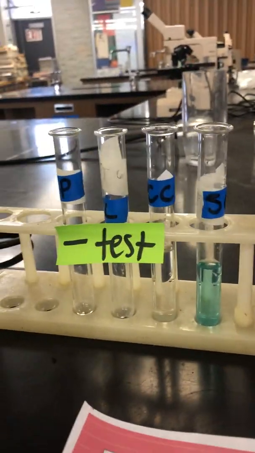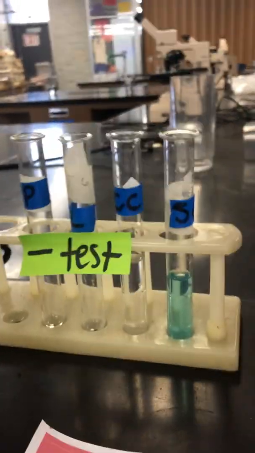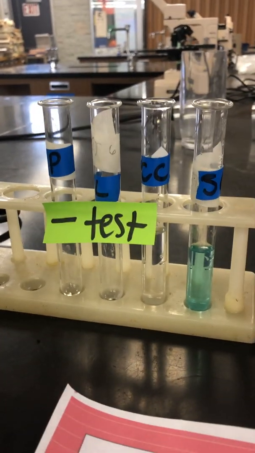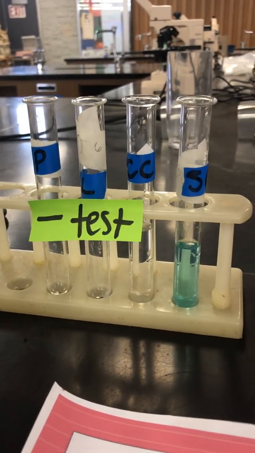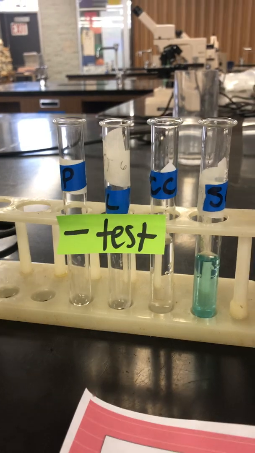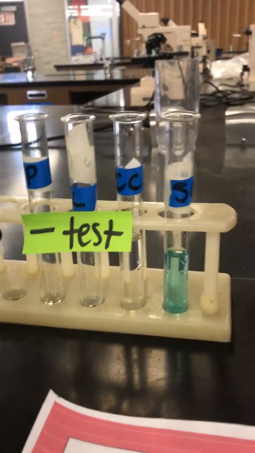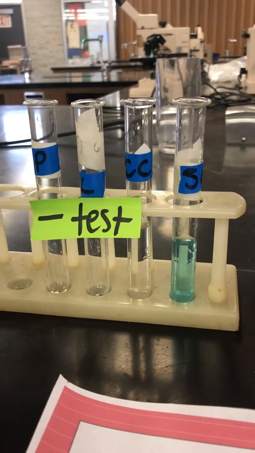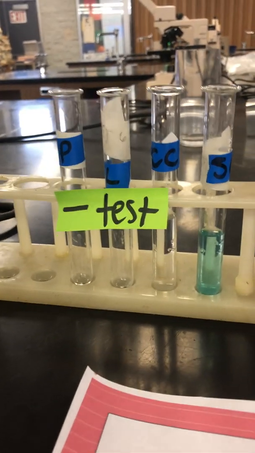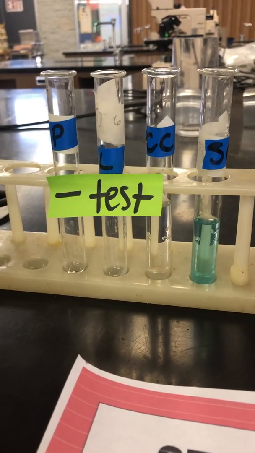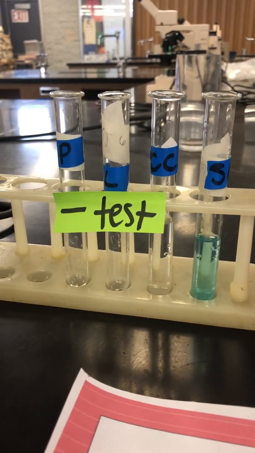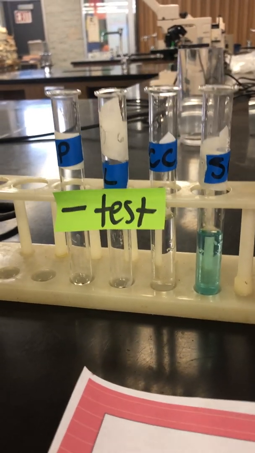Now over here, I have the same 4 test tubes, but this time I'm just going to mix my indicator with water. We know that water doesn't have any macromolecules in it. No proteins, no carbs, no nucleic acids, none of them. And so any test results I get over on this side are going to be negative test results. It's going to show me what my stomach contents will look like if that macromolecule isn't in them.